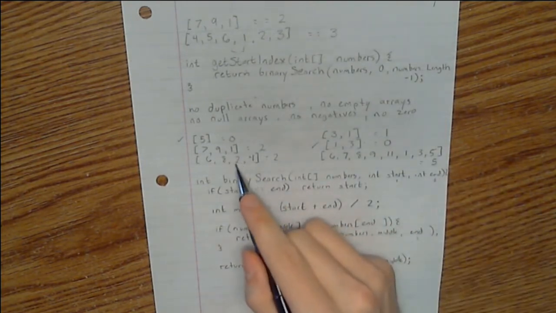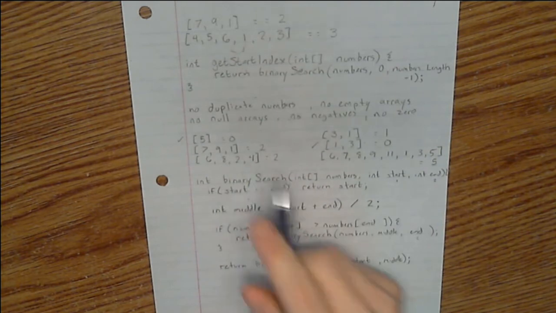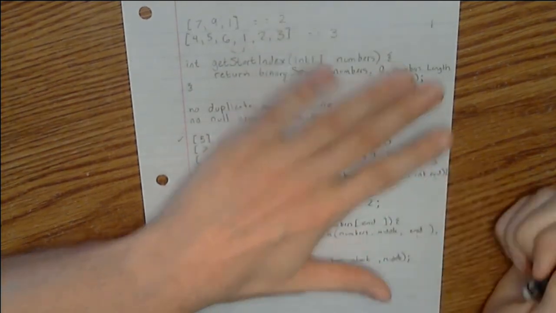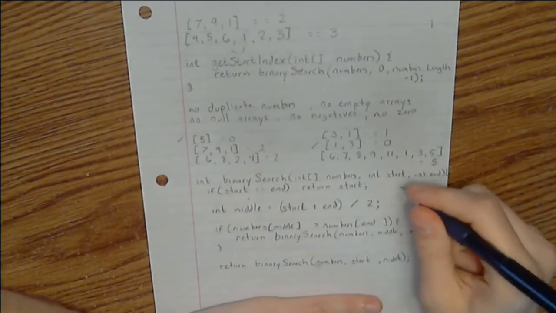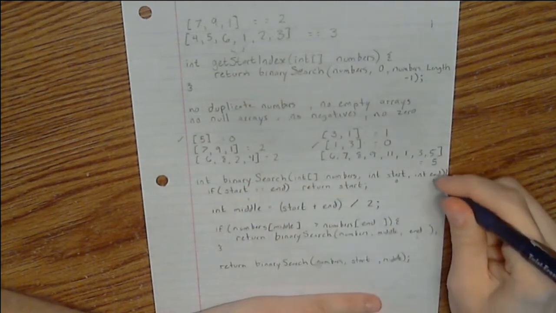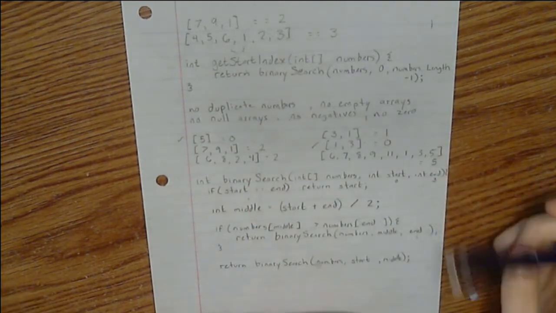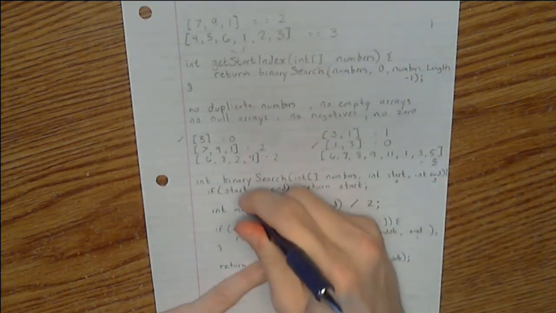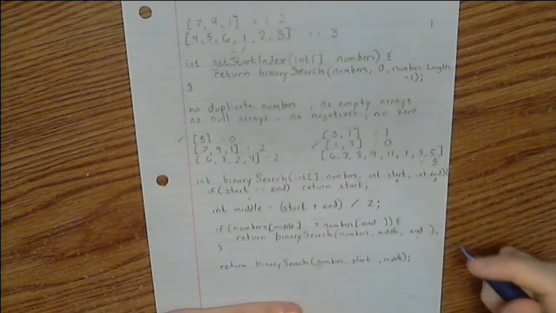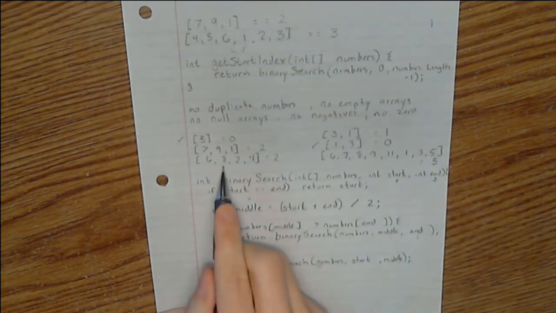Next example, we have 6, 8, 2, 4. Start index will be 0. End index will be 3. Middle index in this case is 0 plus 3 divided by 2, which is 1. So our middle index is right here, it's just 8.